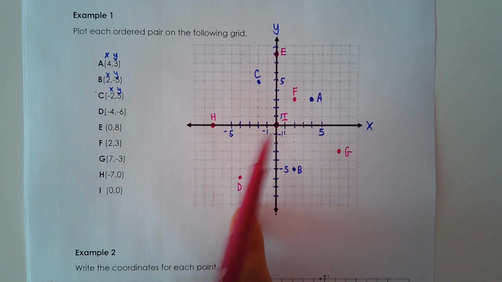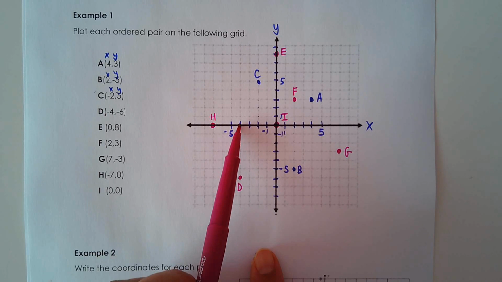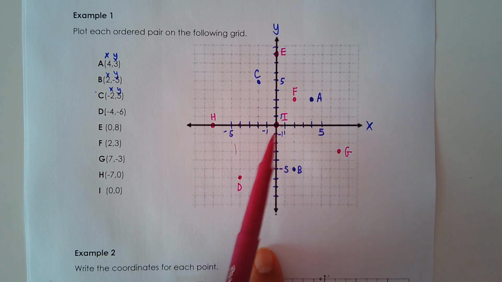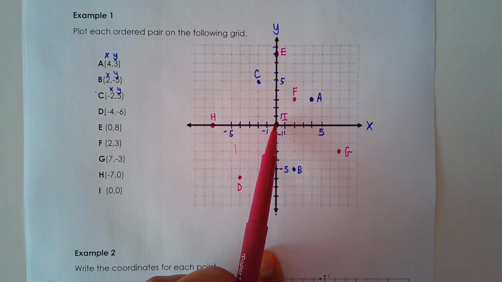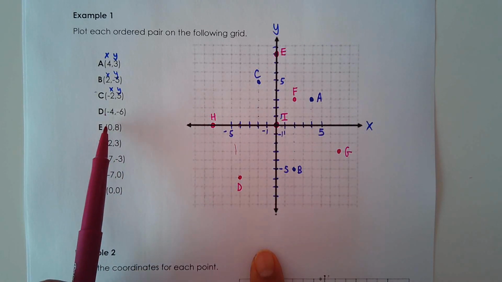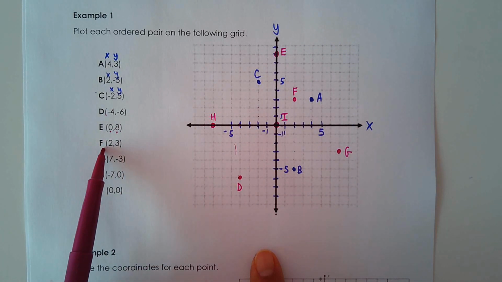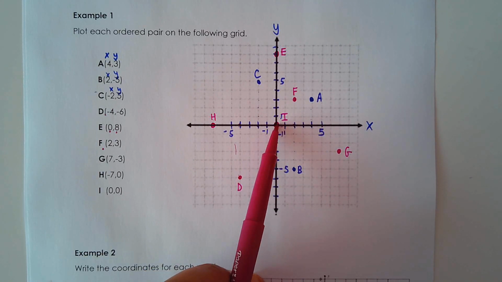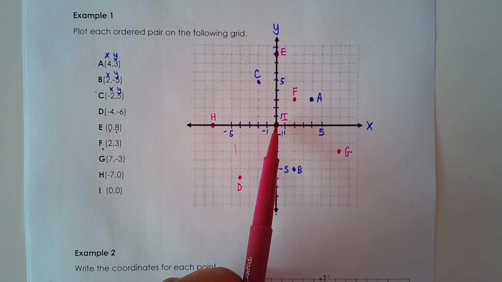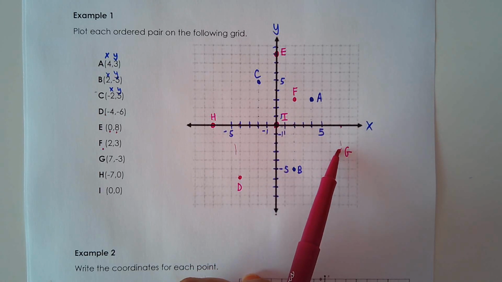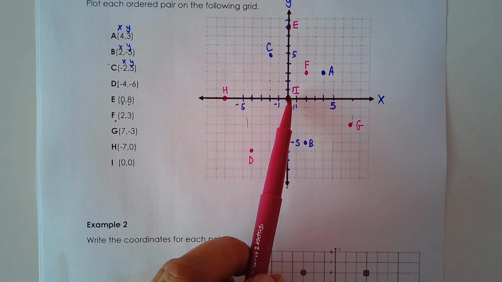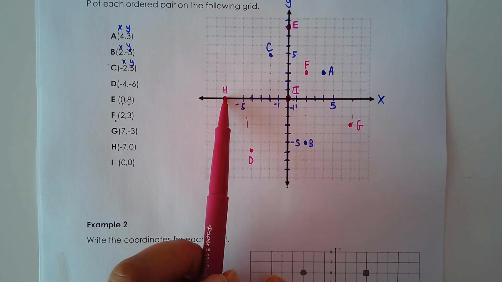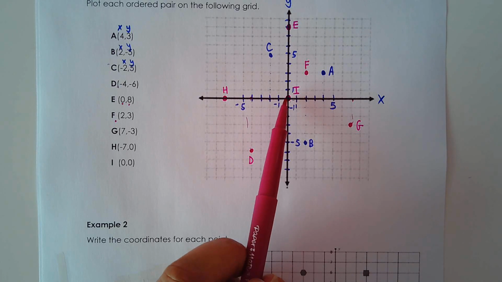For D, I went -4 and then -6. For E, the X value was 0, so I stay here and then I go up 8. So X is 0, Y is 8. For F, I go over 2 and then up 3. For G, the coordinates are (7, -3), so the first value is X, so I go over 7, down 3 for G. For H, I have an X value of -7 and 0, and then for I, (0, 0), which is the origin.